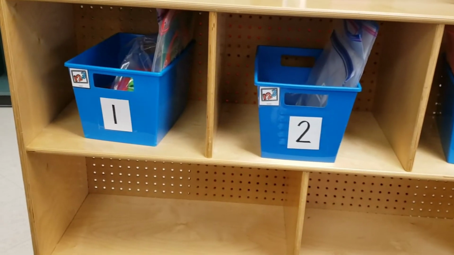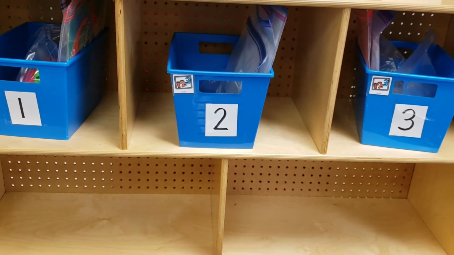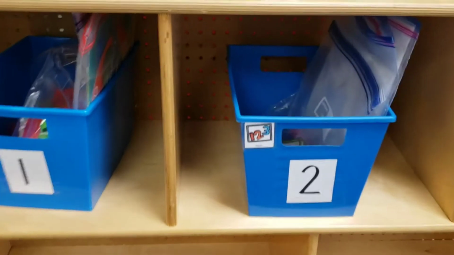Okay, so now we're going to move on to my other tubs, and these are mostly for my 2nd graders. So they would go and get a tub. Also, I forgot to tell you too, everybody's color coordinated. So they would sit on their sit spot.